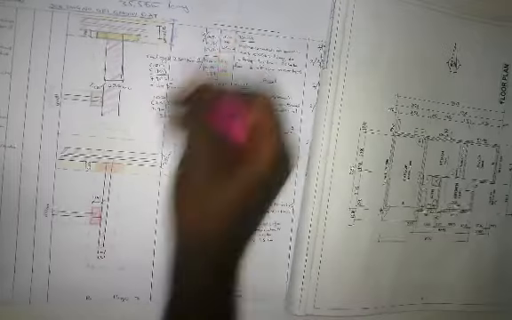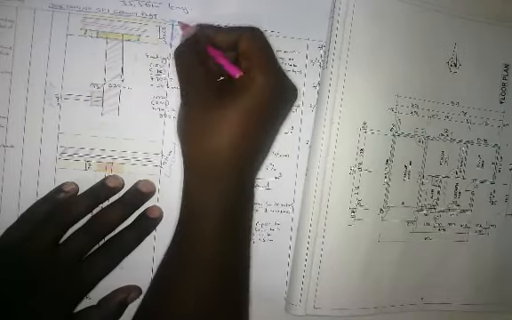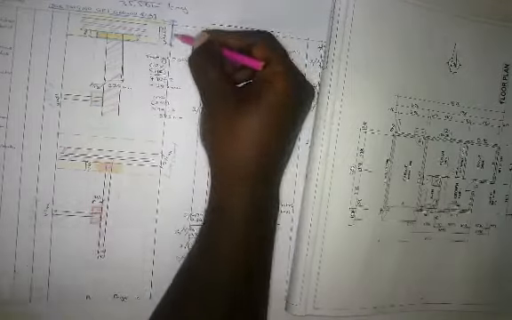So what we do in order for us to get the thickness of our deduct, because it's only this piece that we must deduct, okay.